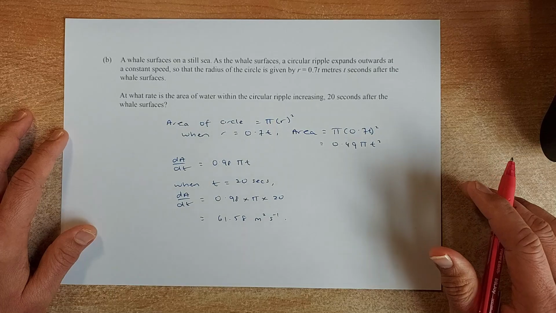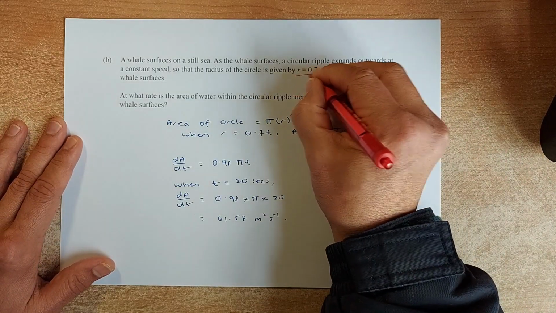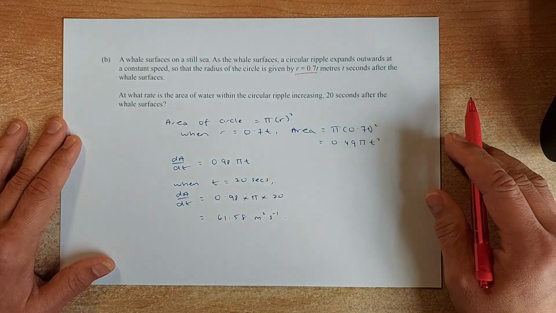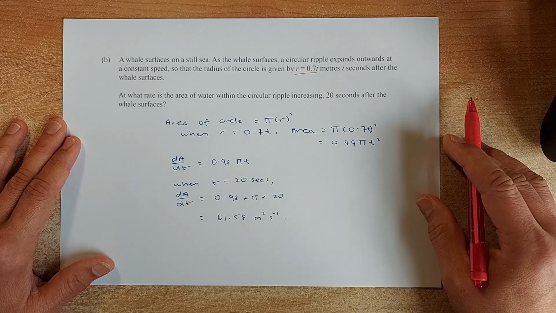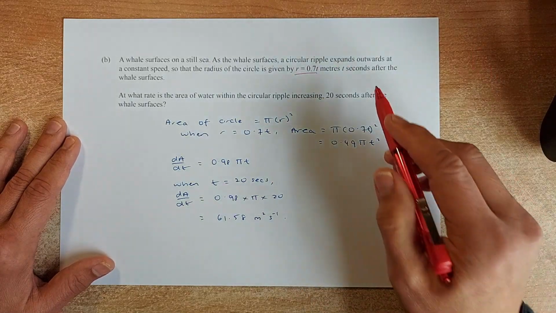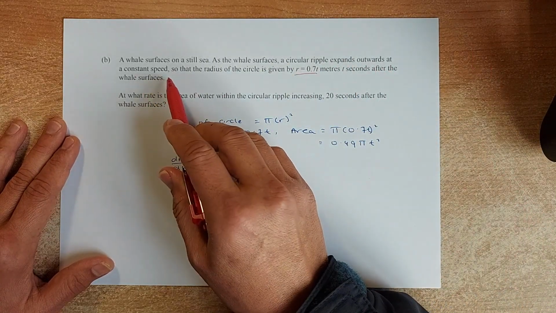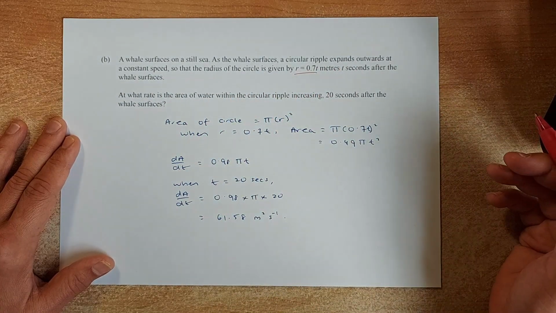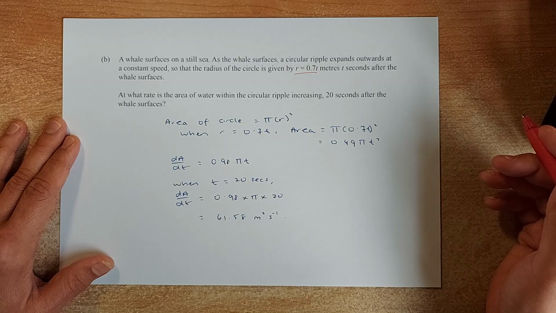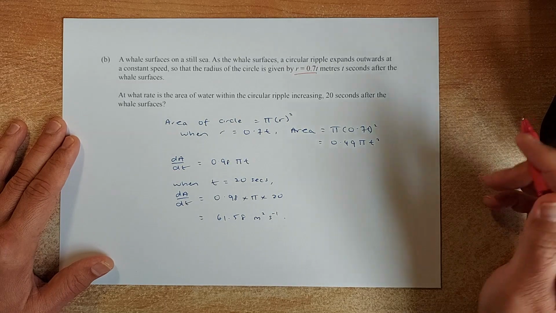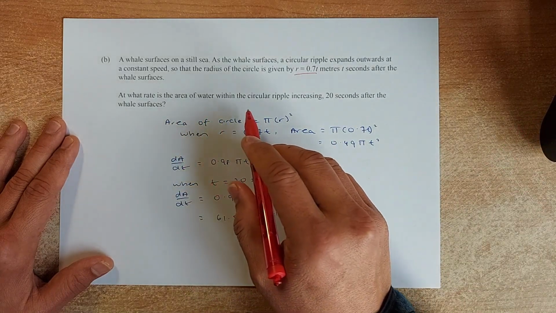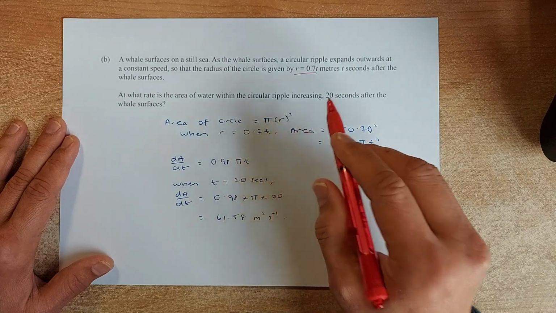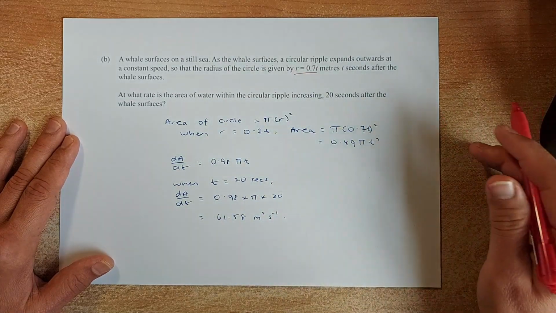It's the rate of change. Okay, so a whale surfaces on a still sea. As the whale surfaces, a circular ripple expands outward at a constant speed. So the radius of the circle is given by r equal to 0.7t meters, t seconds after the whale surfaces. At what rate is the area of water within the circular ripple increasing 20 seconds after the whale surfaces?